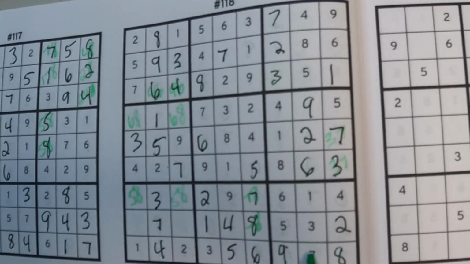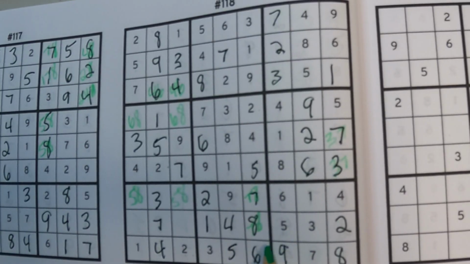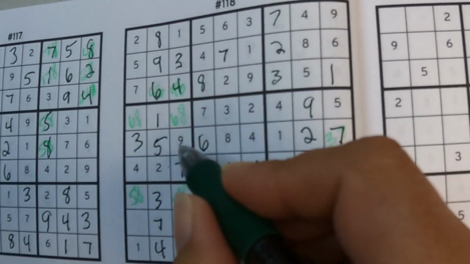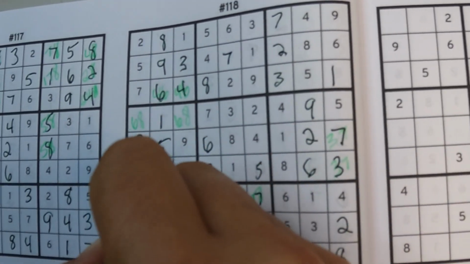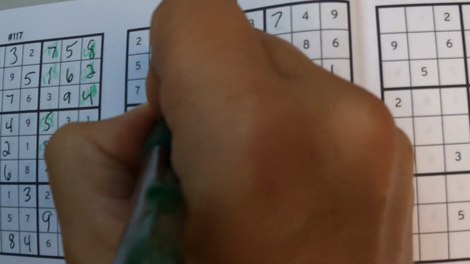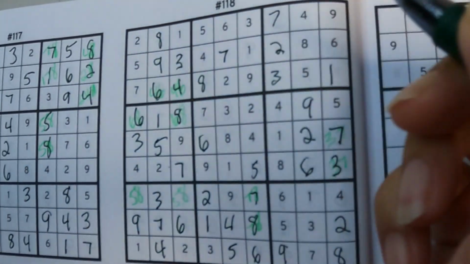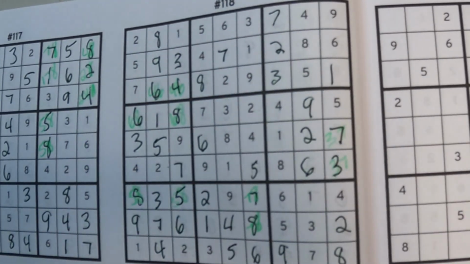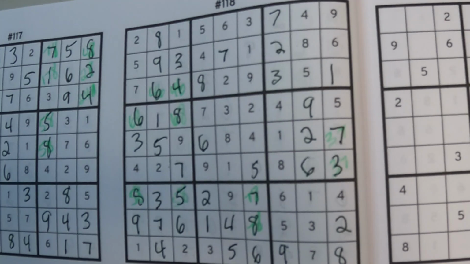And for this row, we're missing 6 and 9. We've got a 9 here, so 6, 9. That 6 makes this our 8, 6. And that 8 makes this our 5 and 8. And there we have it for today's puzzle.